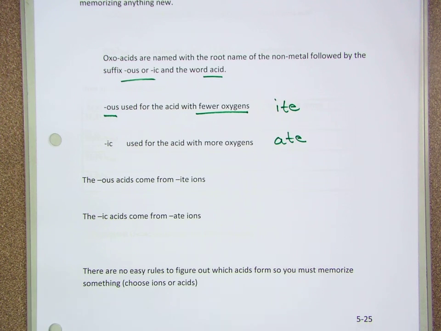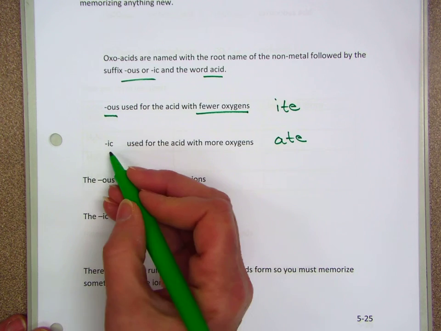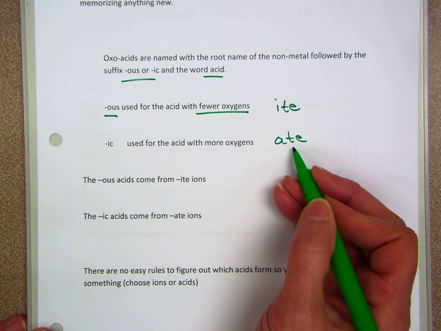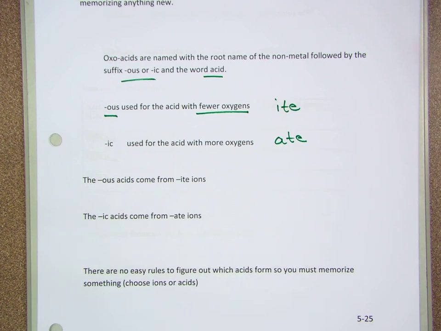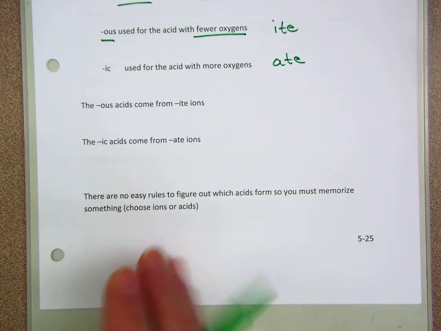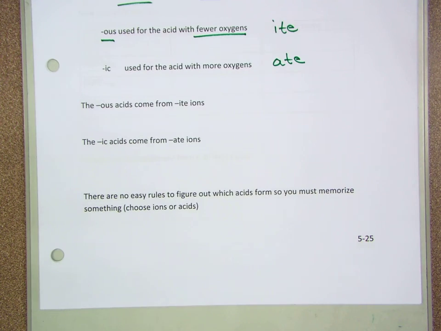So if you're trying to remember, I just say you ick up if you ate too much. Ic goes to ate and us goes to ite. So the us acids come from the ite ions and the ic acids come from the ate anions.